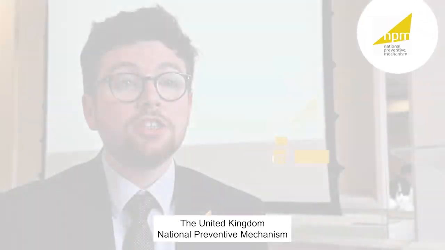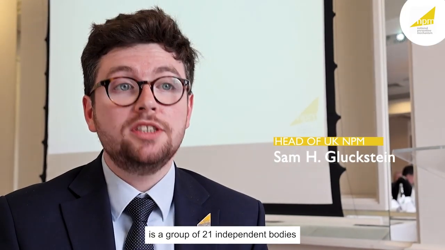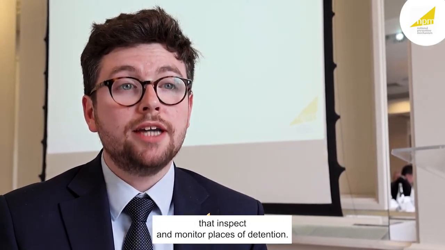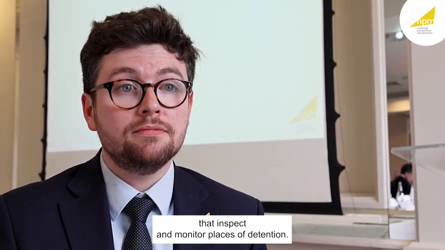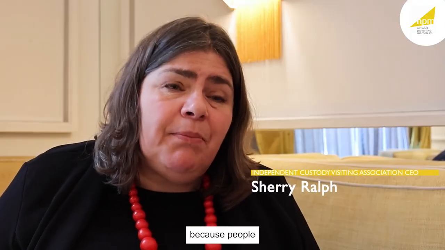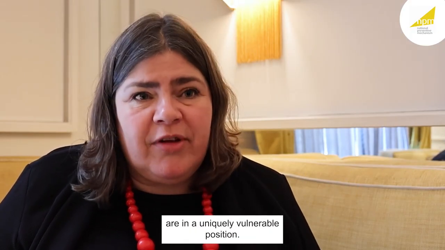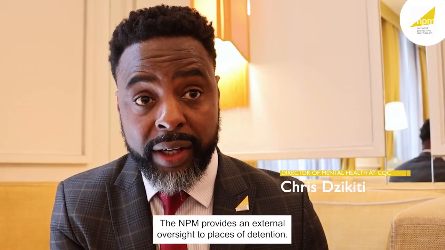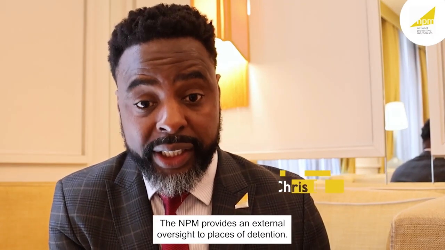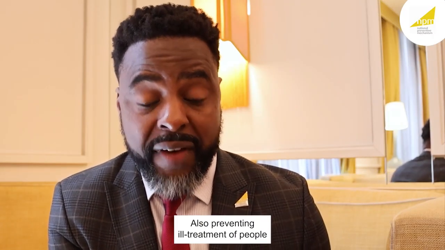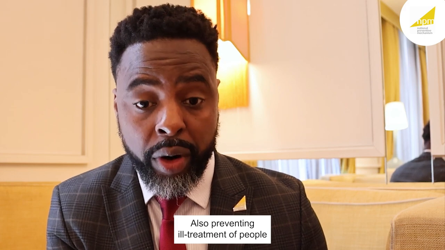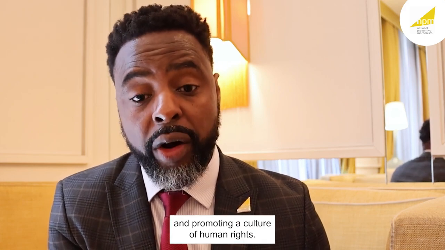The United Kingdom National Preventive Mechanism is a group of 21 independent bodies that inspect and monitor places of detention. The NPM is incredibly important because people who are deprived of their liberty by the state are in a uniquely vulnerable position. The NPM provides an external oversight to places of detention, also preventing ill treatment of people and promoting a culture of human rights.